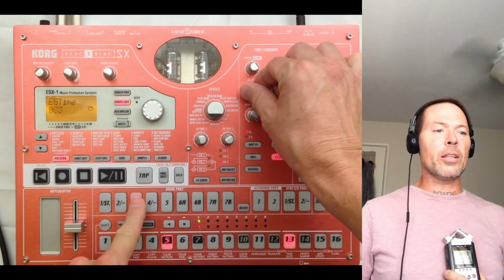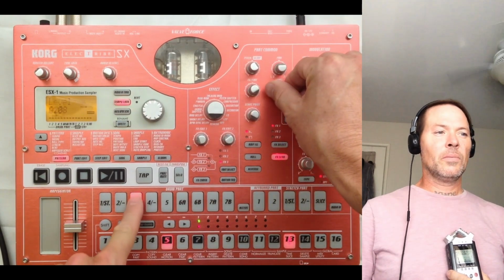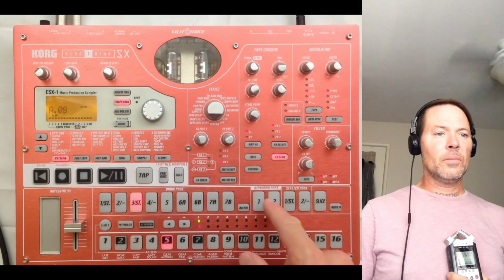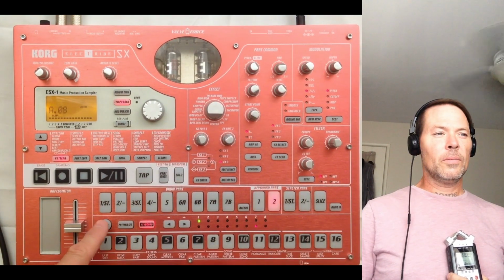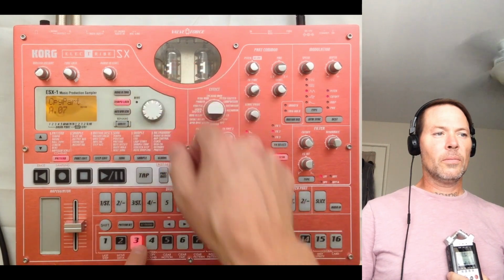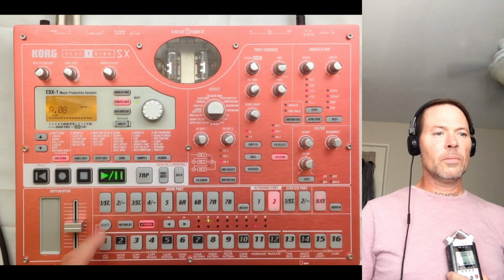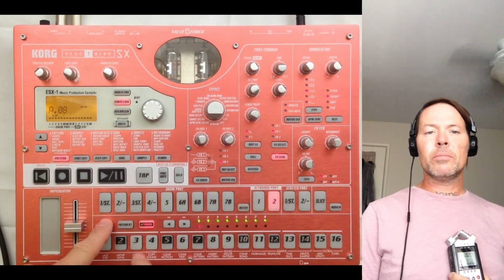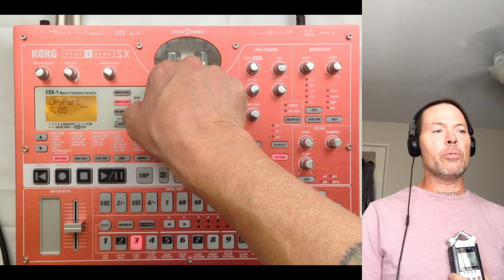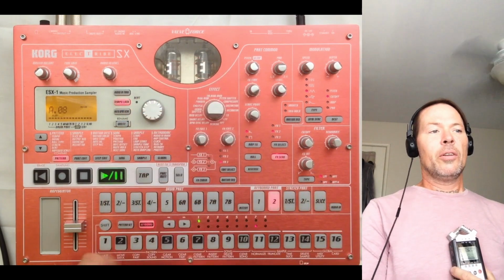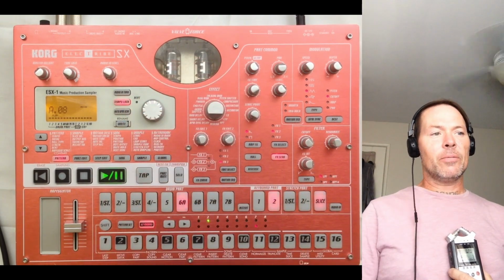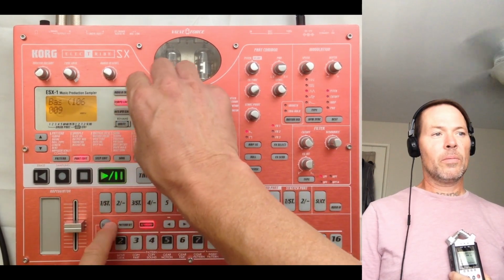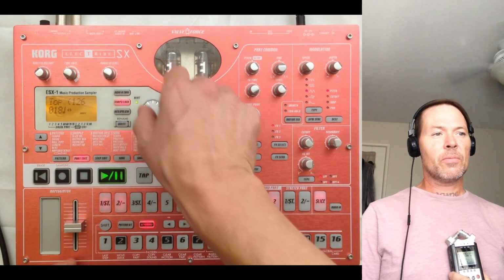Change most of the elements around. Okay, so I copied the keyboard part from the previous pattern, which is 7. Now I'm copying from 5 for the other keyboard part. Changing voices.